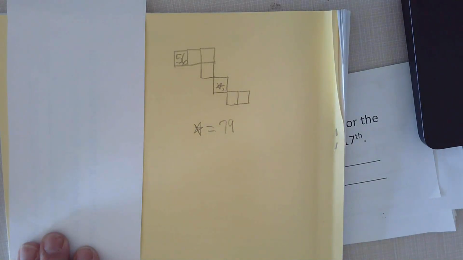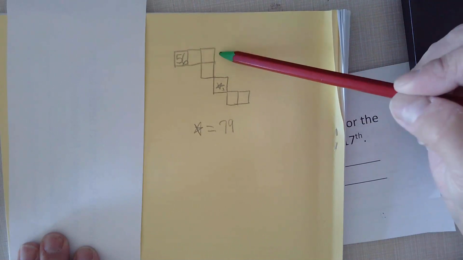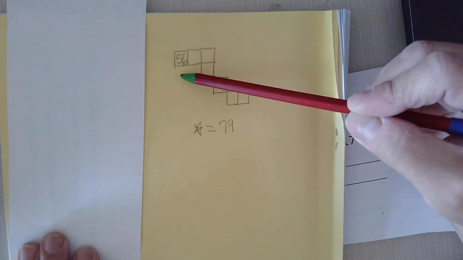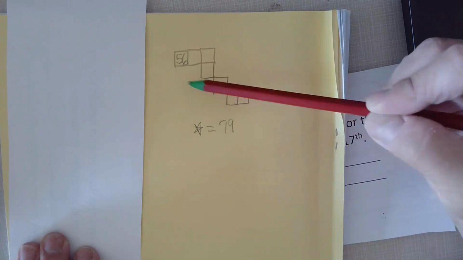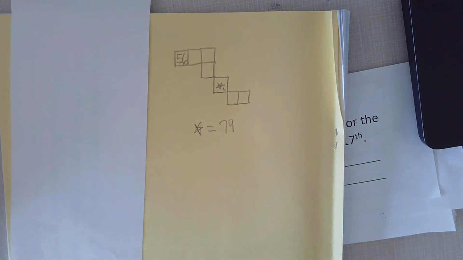Now, you could have done it another way. You could have said 56, 57, 58, 59, 69, 79. That's another way to do it. Okay, you could have also said, okay, if this is 56, this is 66, 76, 77, 78, 79. There's a number of different ways you could figure it out without actually having to look at the chart.